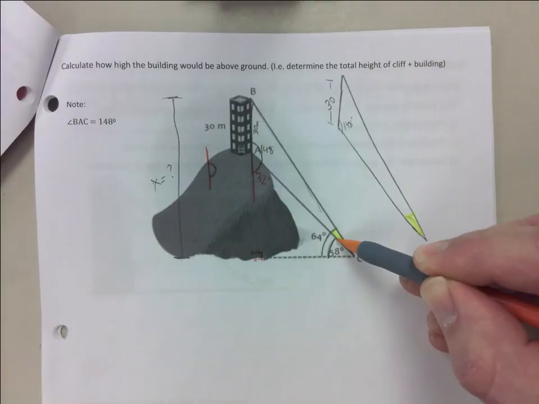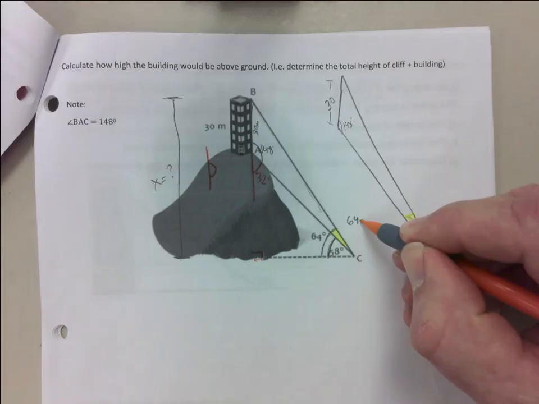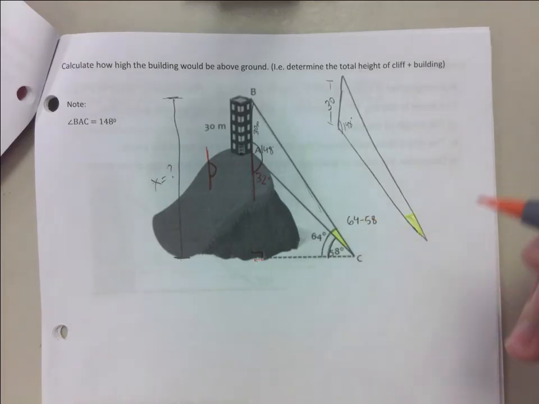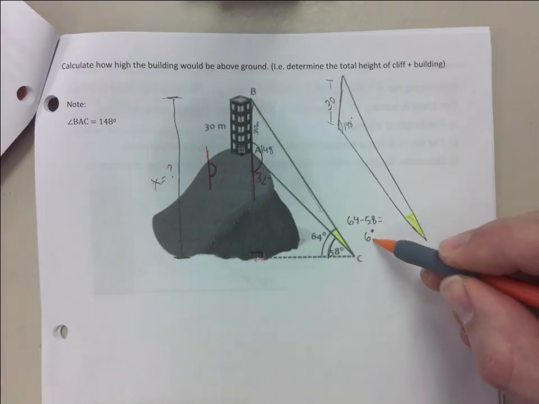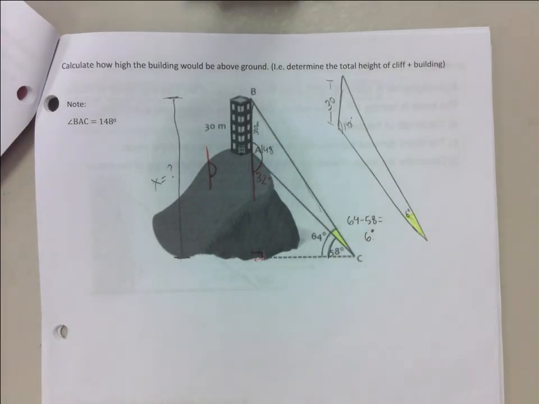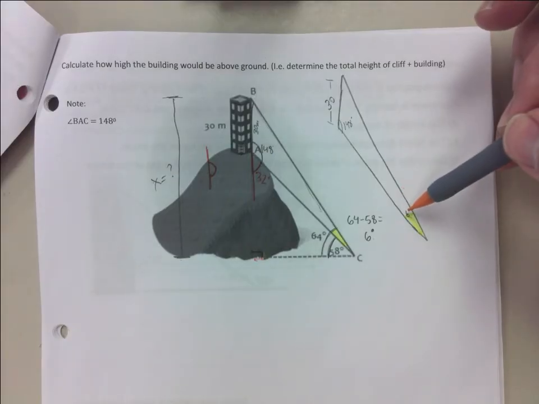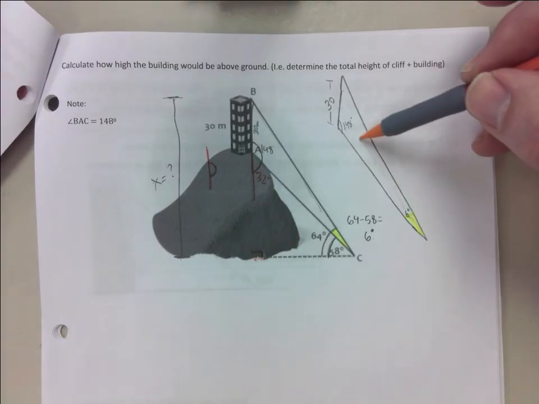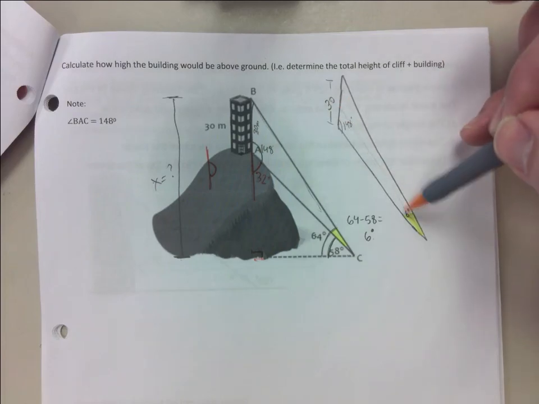Does that make sense? So 64 minus 58 gives you a small angle of 6 degrees. So the 6 goes in here. It's hard to see, but the 6 is across. If you travel out from that angle, you hit that 30-meter side. So this is your pair.